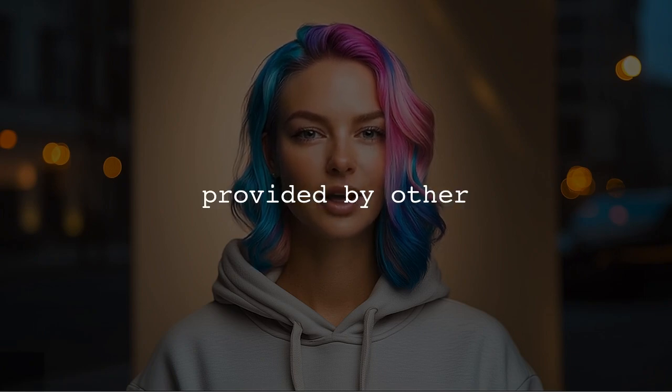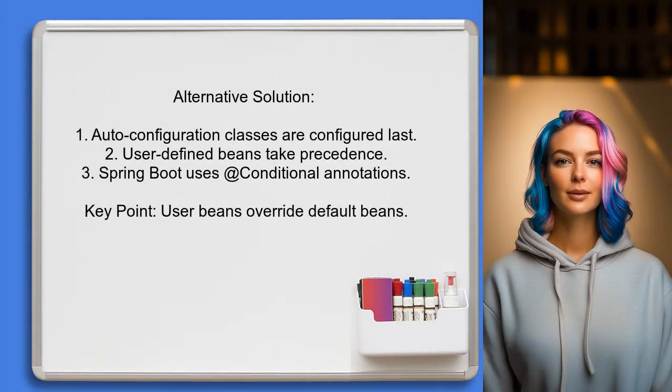Now, let's look at the answers provided by other users. This user explains that in Spring Boot, auto-configuration classes are set up last, after all user-defined beans. They emphasize that Spring Boot uses conditional annotations to ensure that user-defined beans take precedence over the default auto-configured ones.